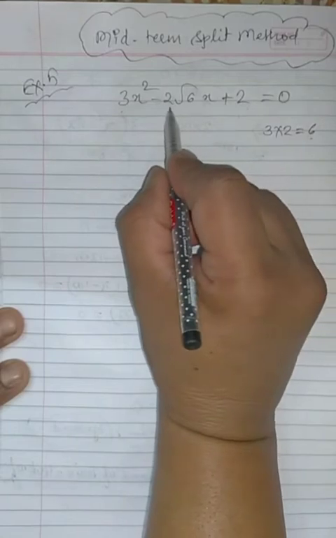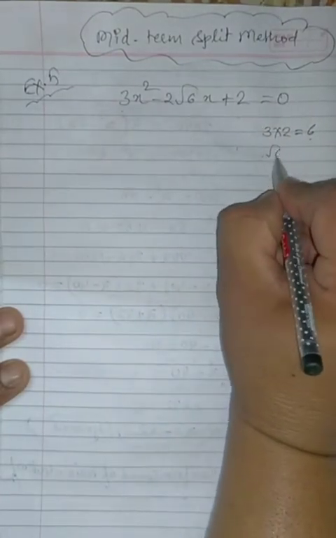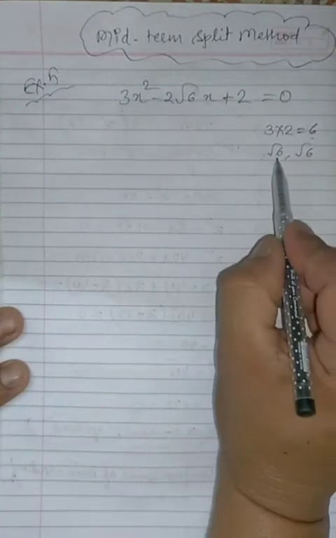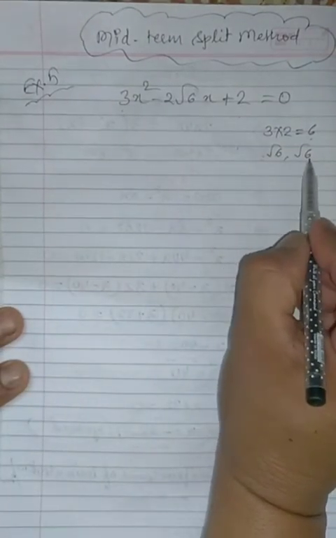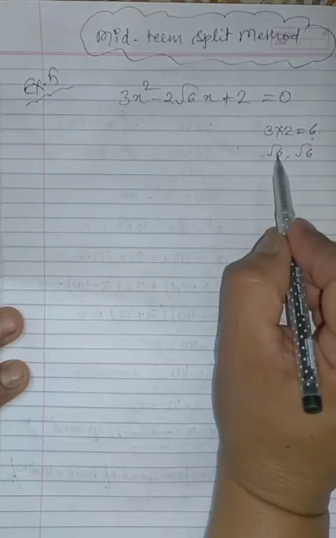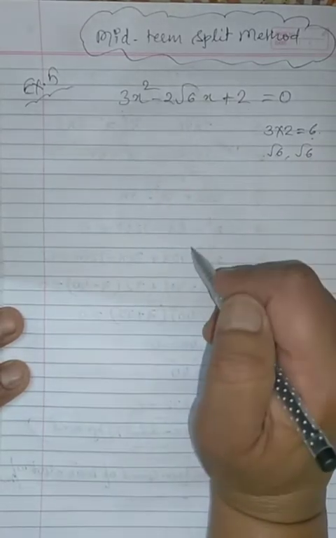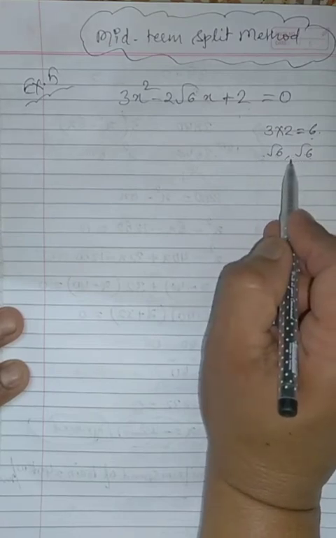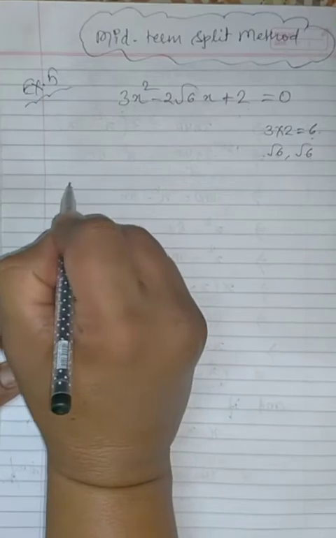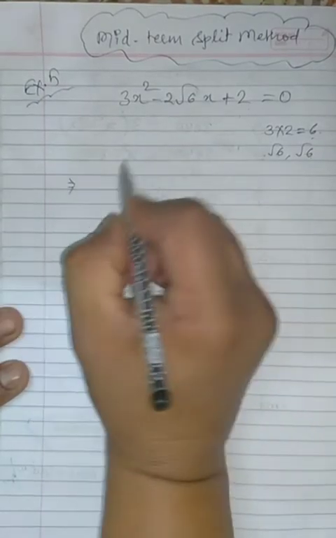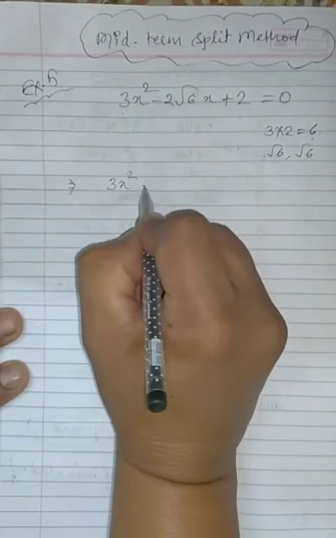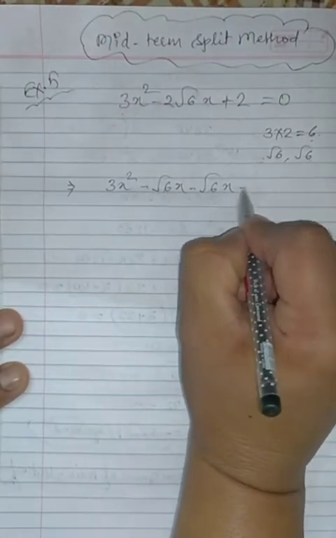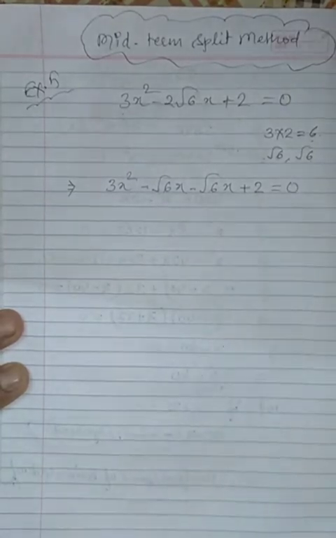Now if we split this 2√6 as √6 and √6, so on multiplying √6 into √6 we get 6, and on adding √6 and √6 we get 2√6, right? So for this you can split this number as 3x² − √6x − √6x + 2 = 0.